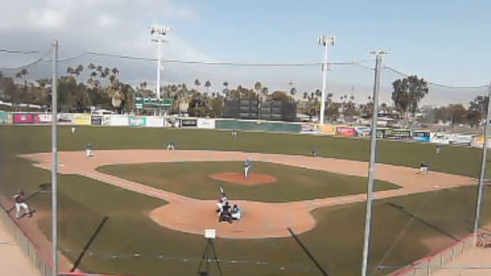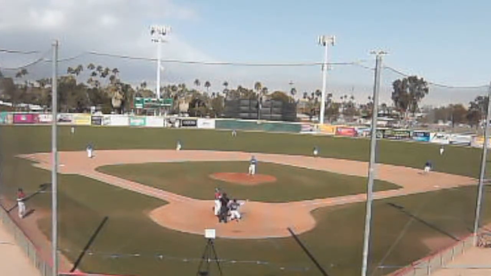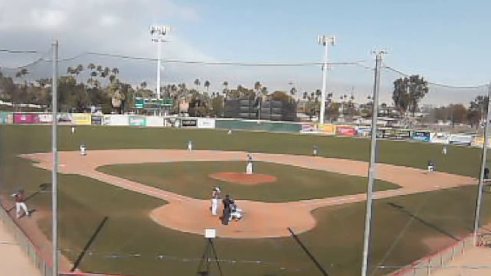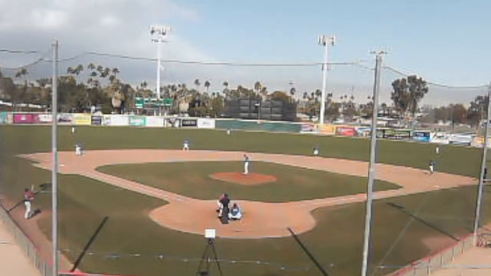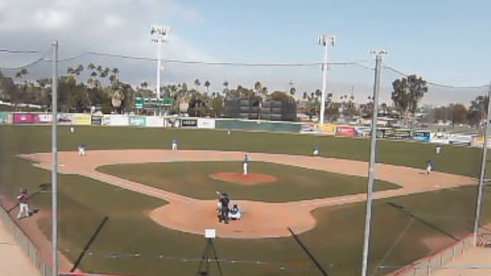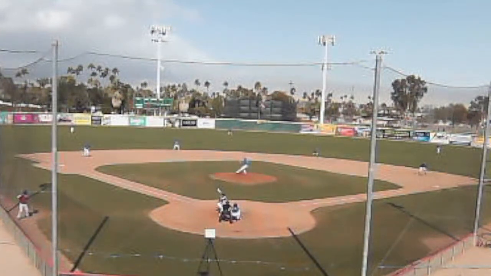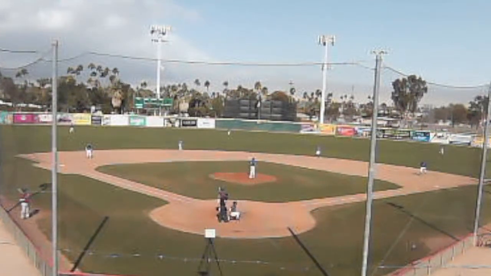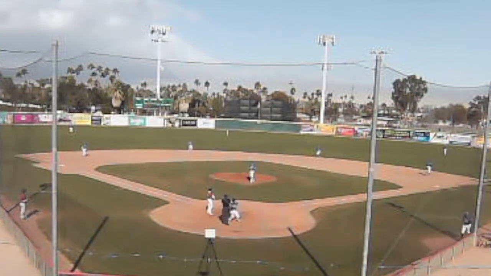Stover exclusively out of the stretch. Misses down and out with a slider, ball one. Stover played 1 year of collegiate ball at Columbia Basin College before moving to the College of the Desert. 1-1 in the dirt, ball two. Robbie Carling has come in to catch him.